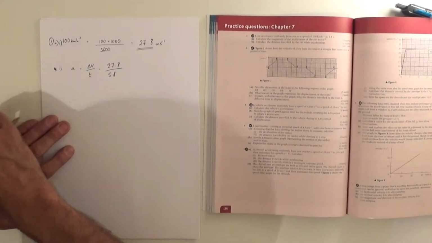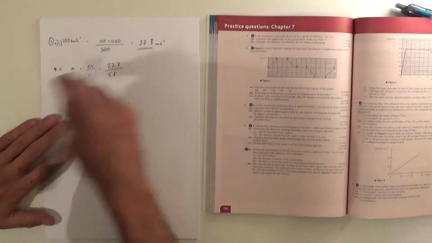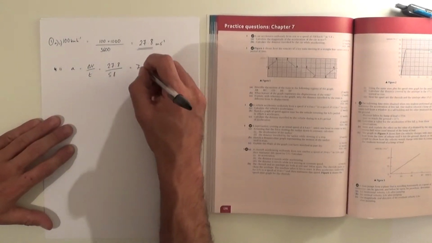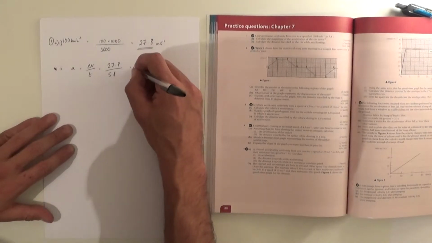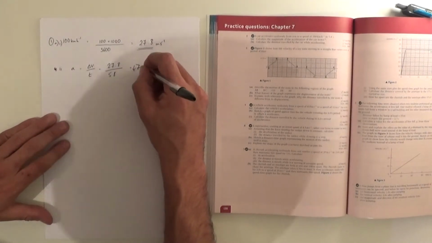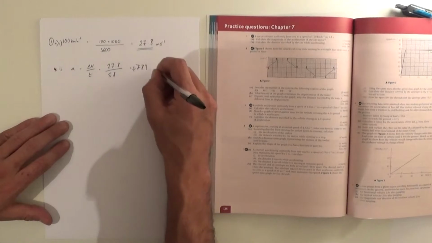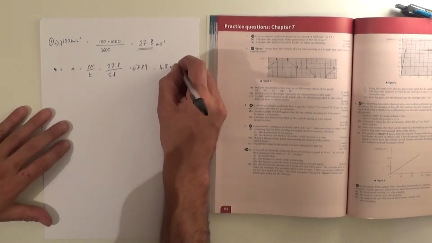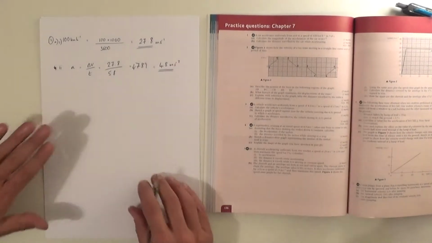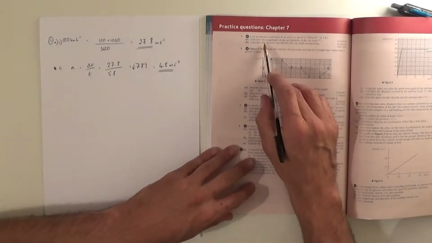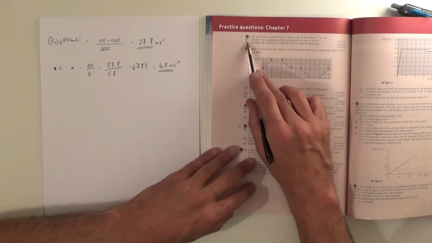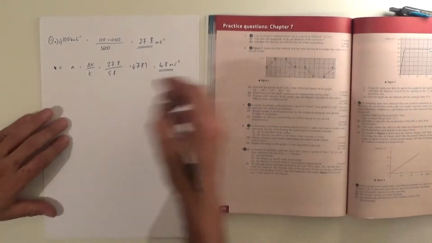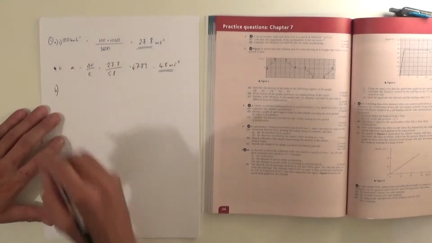So divided by 5.8 gives us 4.789, and so on, so let's call that 4.8 ms to the minus 2. Okay, that is the first part, 1A, calculate the magnitude of the acceleration of the car in meters per second squared.